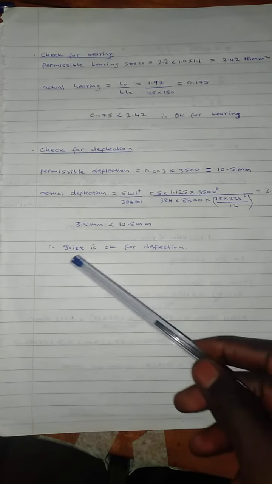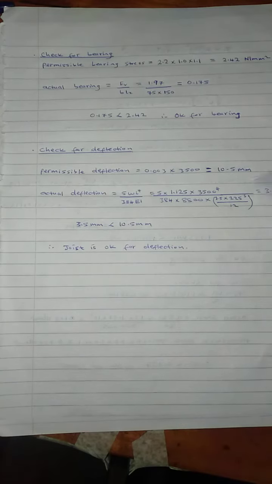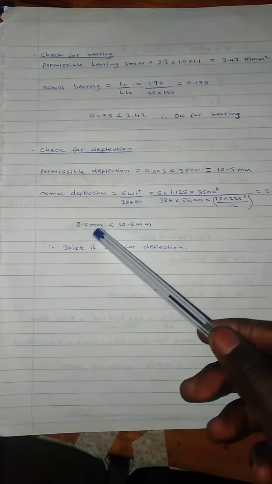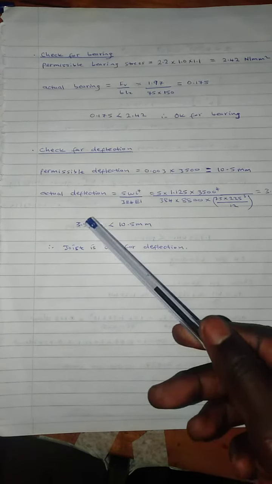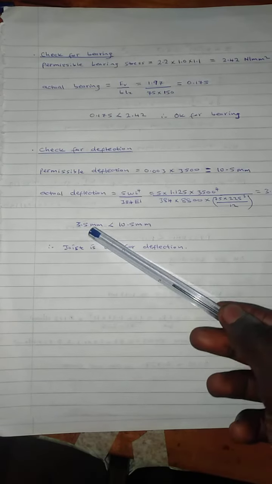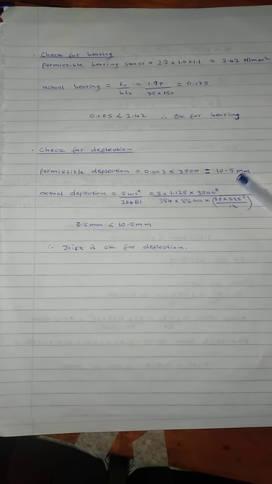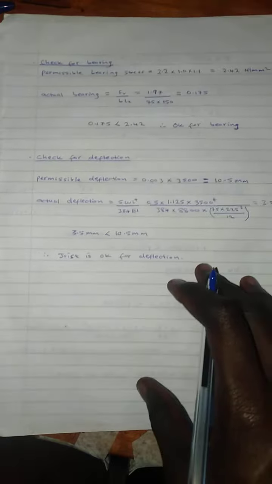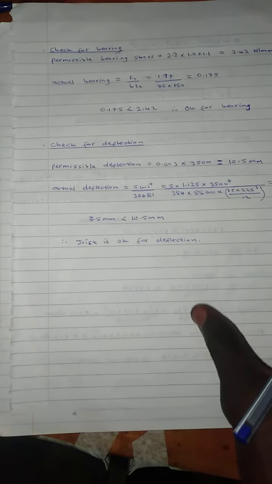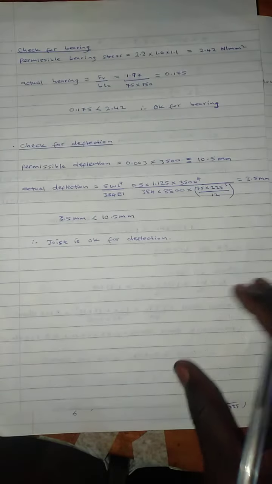So our joist will not fail in deflection, because the actual deflection that will occur in the 75 by 225 millimeters joist, the actual deflection will be 3.5, but the permissible deflection is 10.5. So we are okay for deflection. That is the last thing we have to check. So see you in the next video.